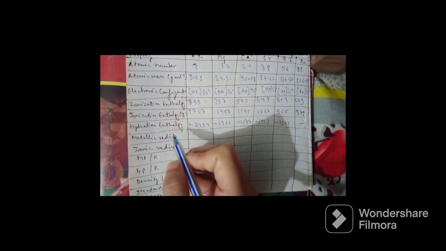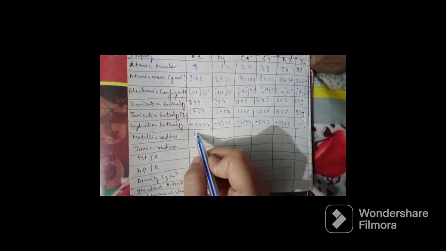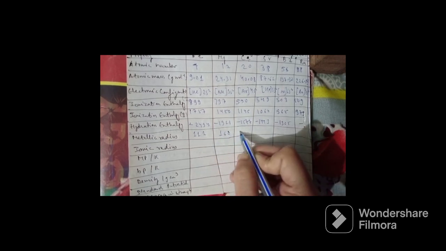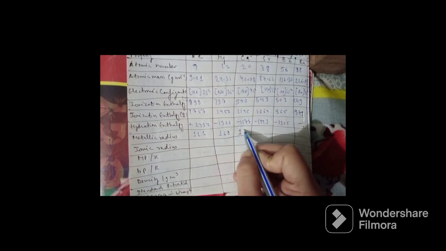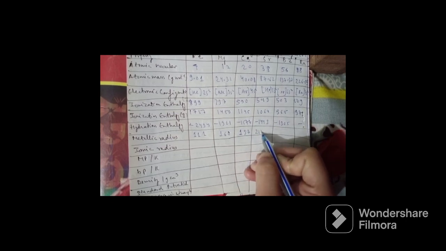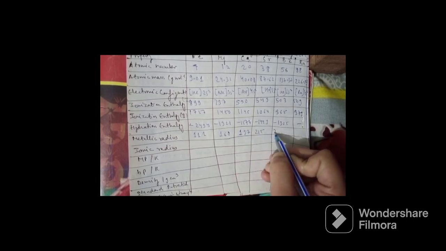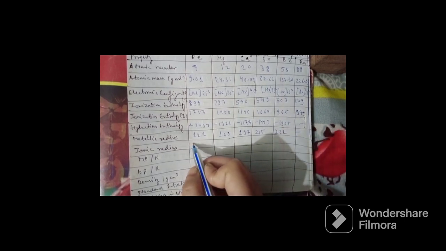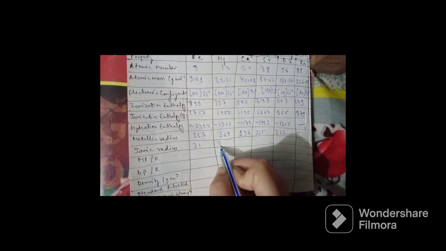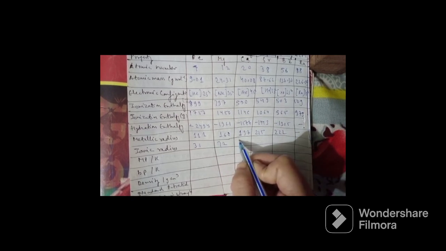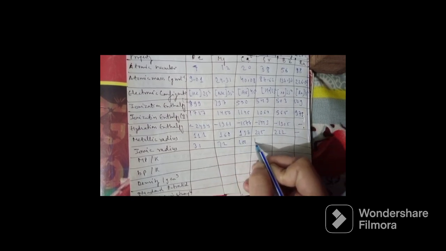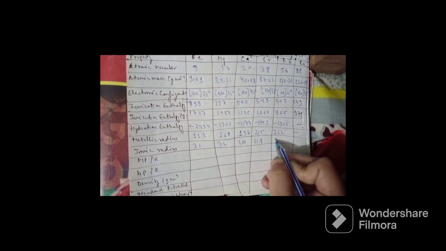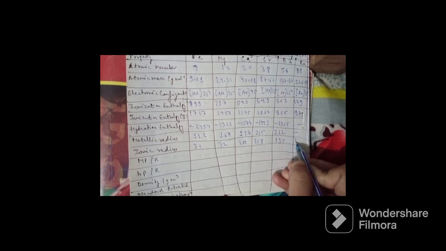Now the metallic radius is 111, 160, 197, 215, 222. Then for ionic radius: 31, 72, 100, 118, 135 and then 148.